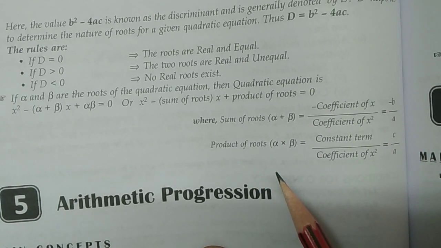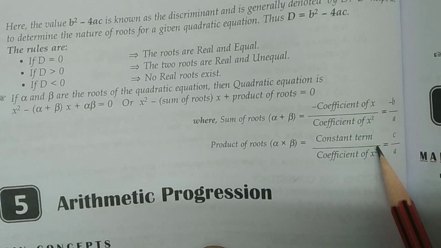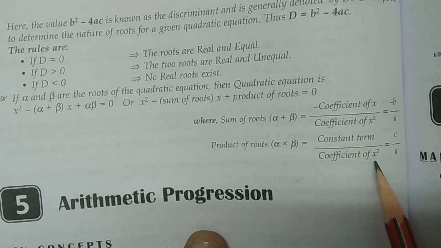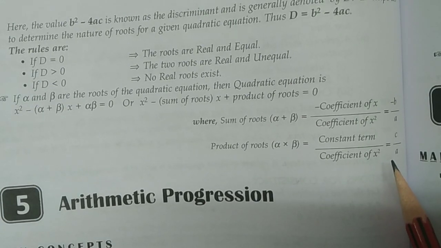Product of roots, alpha multiplied by beta, equal to constant term by coefficient of x square, equal to c by a. So this exercise is also completed here, and we are covering all these things from unit 2, algebra.